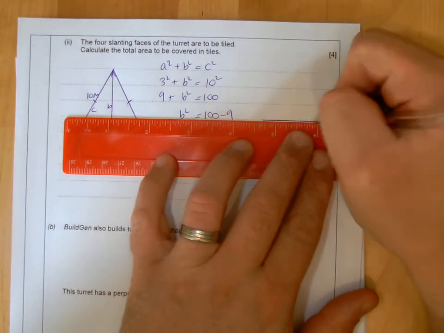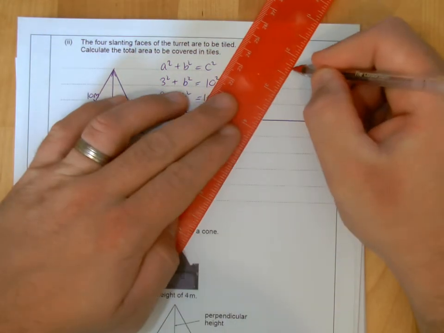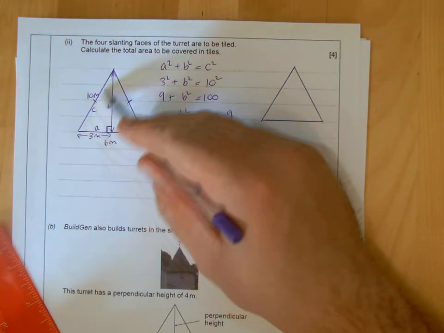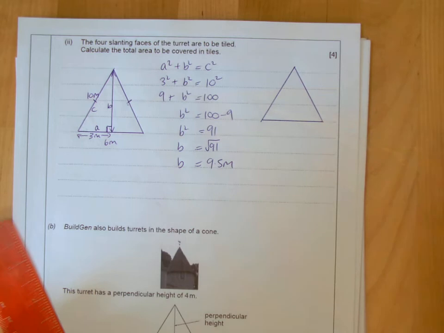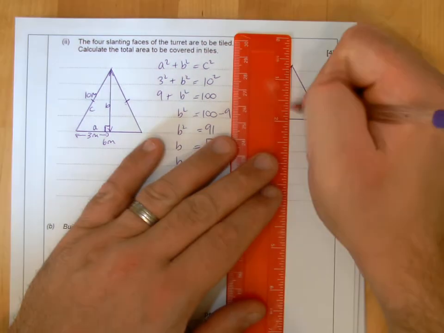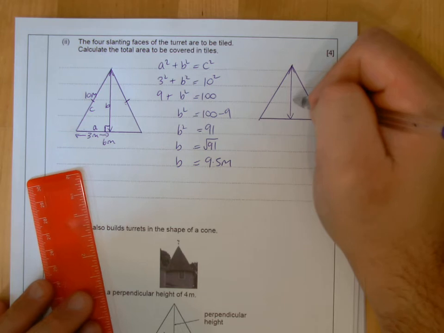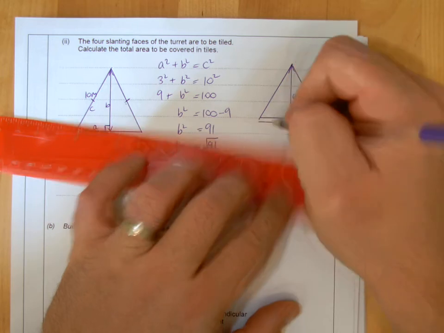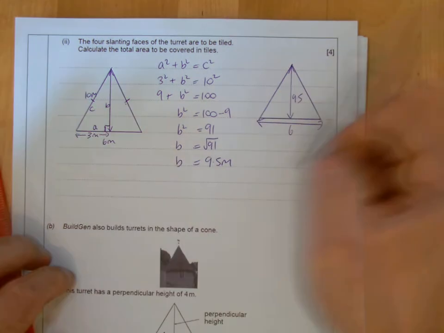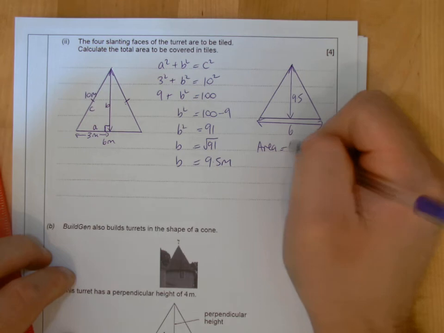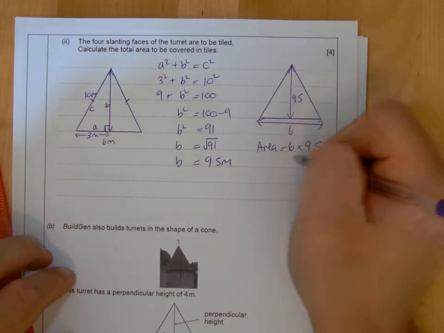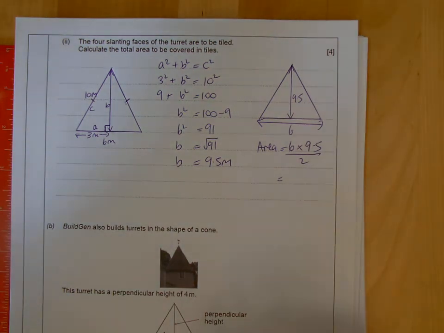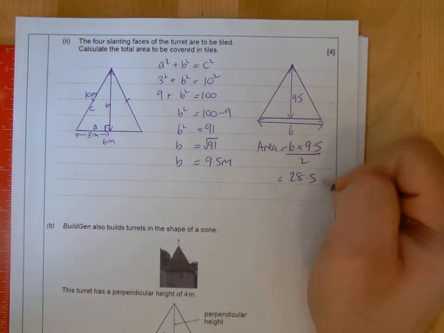And again, I'll draw maybe another sketch here. I'm not interested in this 10 meters here. Okay, that doesn't help me, because that 10 meters is like a slant, isn't it? It's not a height, it's a slant. But what I am interested in is what I just worked out here, which is the perfect vertical height, 9.5. And of course, the base of my triangle, which is 6 meters. Okay, so the area will be 6 times 9.5, base times height, divide by 2. So on my calculator, I get 28.5, okay, meters squared.